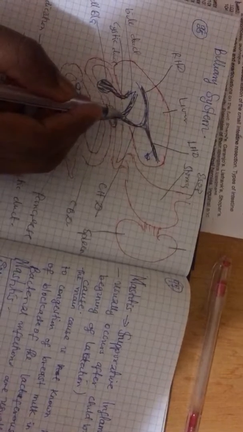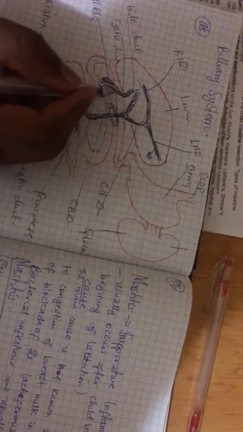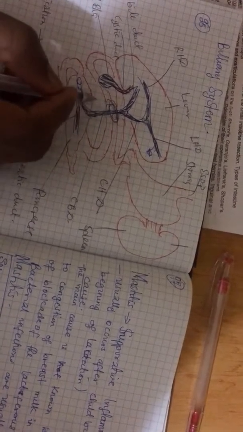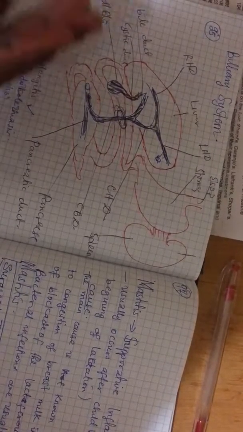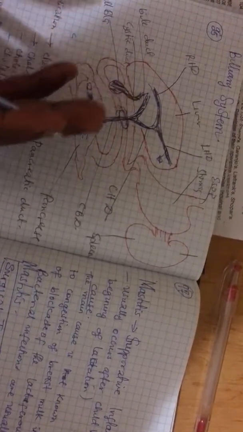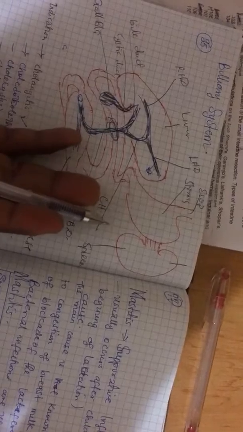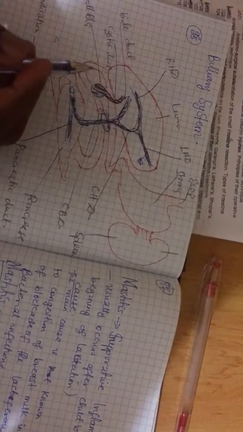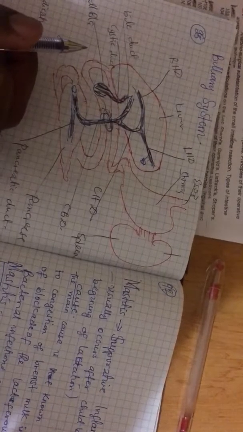The hepatic ducts move it and then store some in the gallbladder. They are part of the biliary system. If you want to talk about the cystic duct, it's the biliary system. If you want to talk about the gallbladder, it's the biliary system. If you want to talk about the hepatic ducts, the only thing you are going to say is intrahepatic and extrahepatic biliary tract.